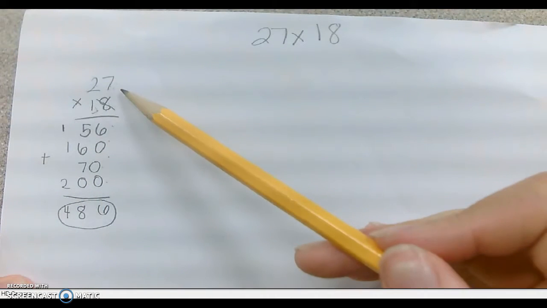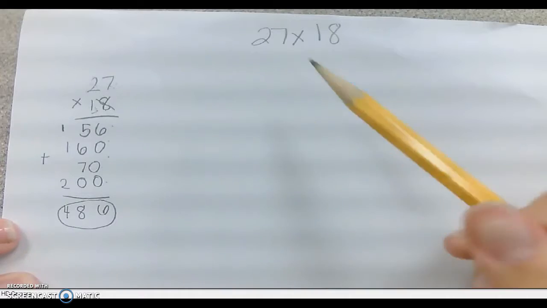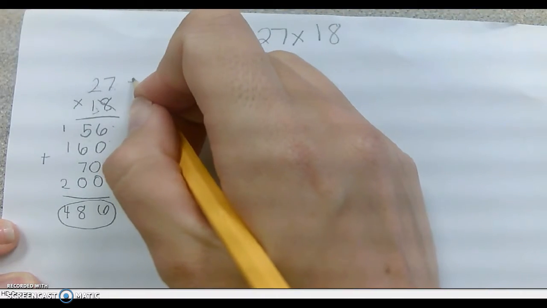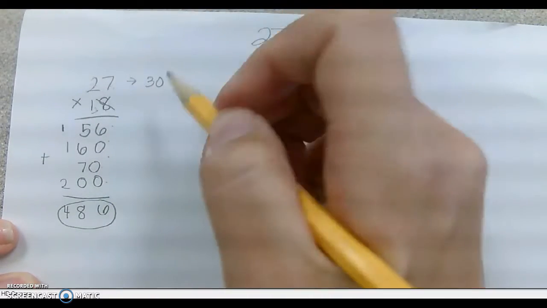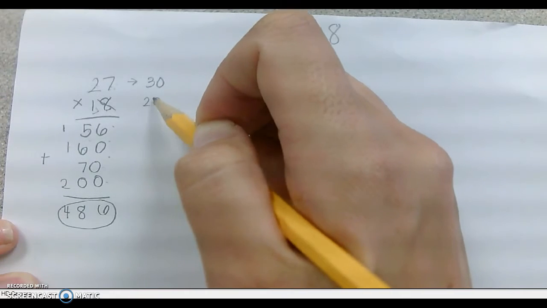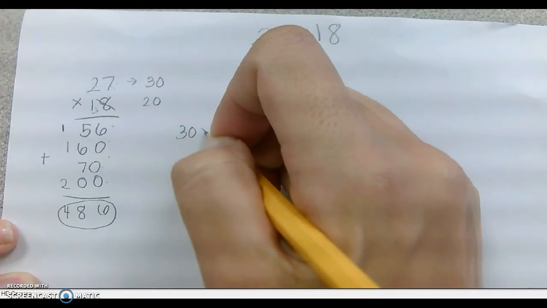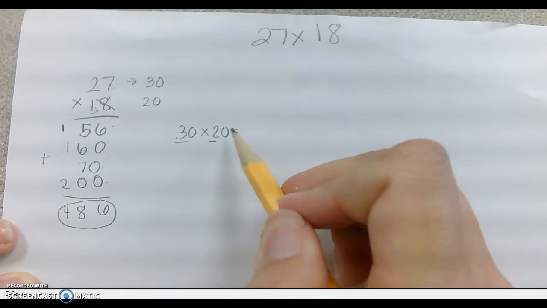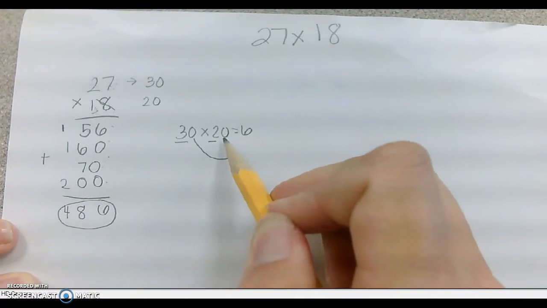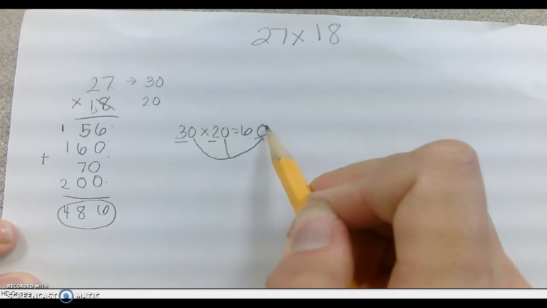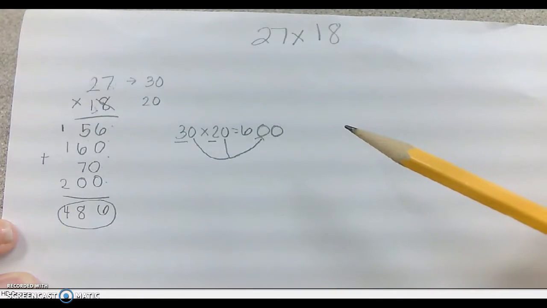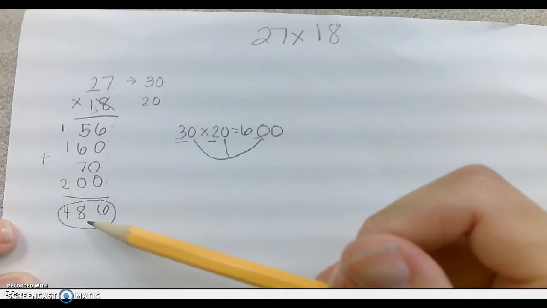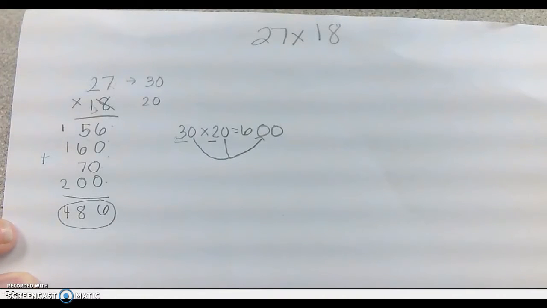And I can think, was this a reasonable answer? I can do that by rounding these numbers and thinking, 30 times 20, 3 times 2 is 6, and then I annex these 2 zeros over here, and I get 600, and that's pretty close. I'm not too far off. Okay, I want to go ahead and show you another way to do this problem.